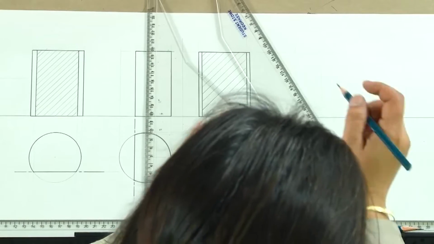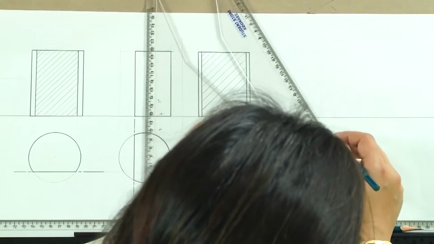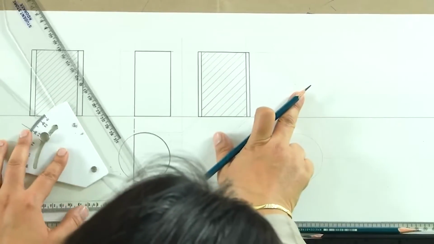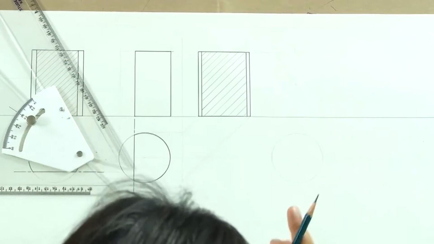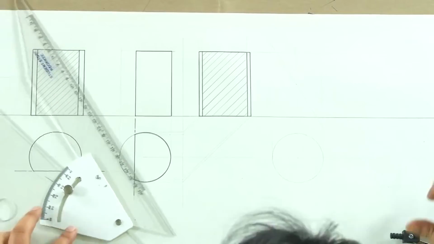So, what would you see? Since it is perpendicular to the VP, this is the plane which is there. Now, how would we get it back is the question.